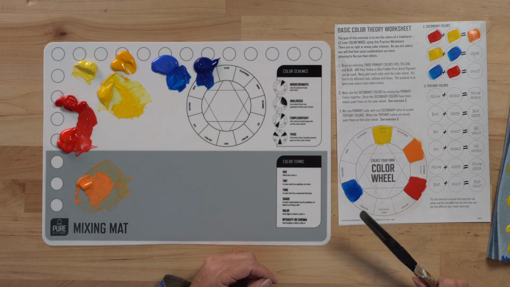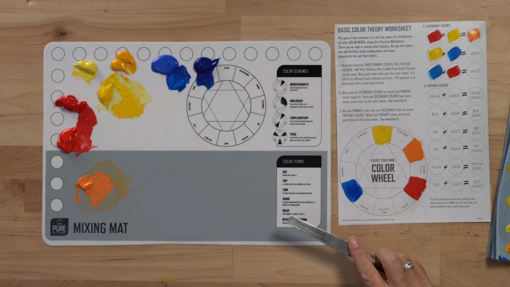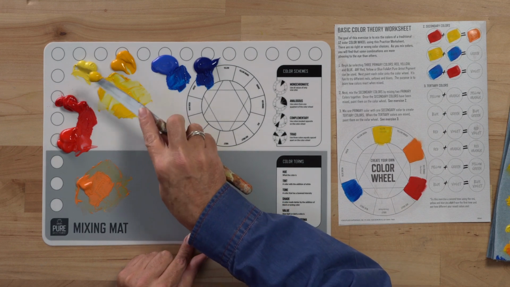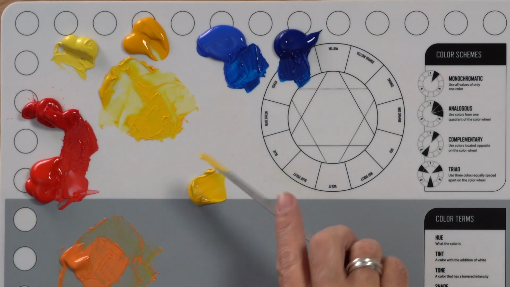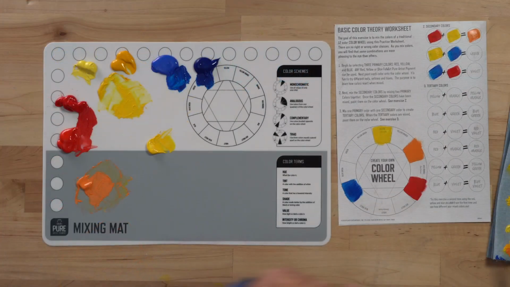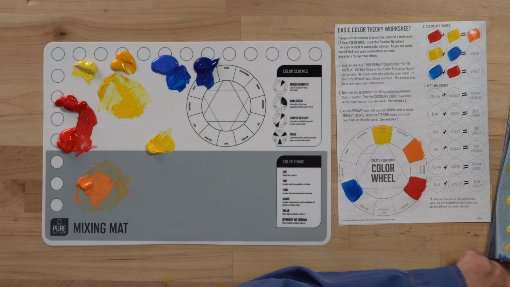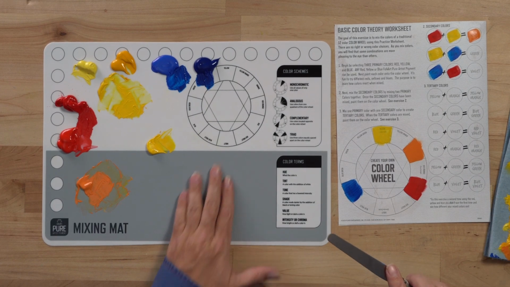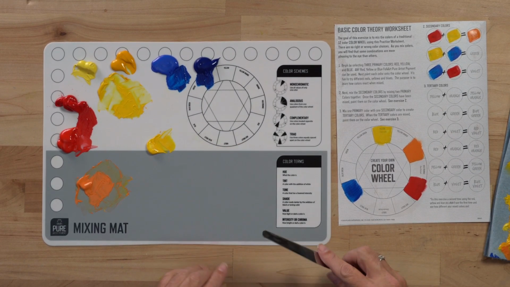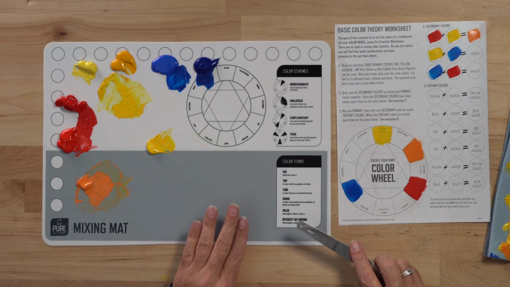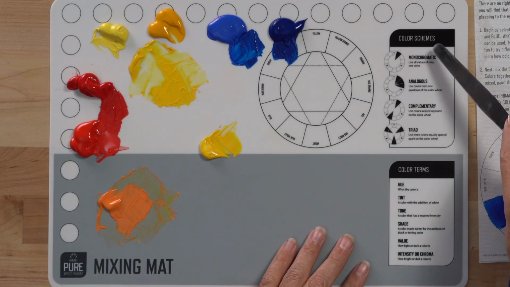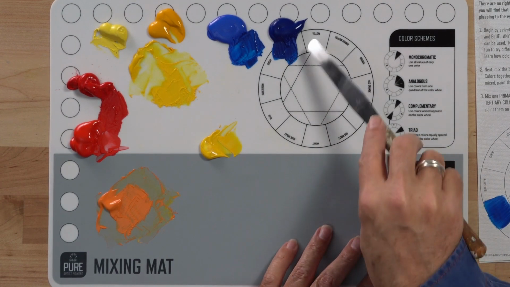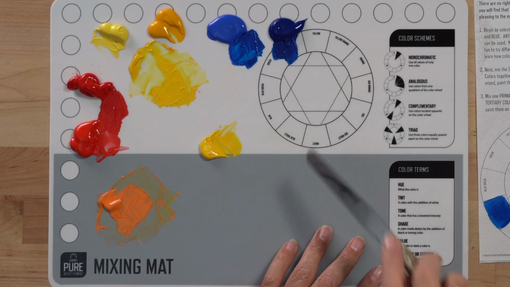All right, the next color that we're going to make is our secondary color of green. So I'm going to take some yellow, and I'm going to move it to a spot on my mixing mat. And I love this mixing mat. It is a silicone mat, it's got a great kind of matte surface to it. It's great for mixing paint, loading your paintbrush, and it's got handy references to color schemes, your color terms. It actually has a color wheel on there so that you could refer to it very quickly.